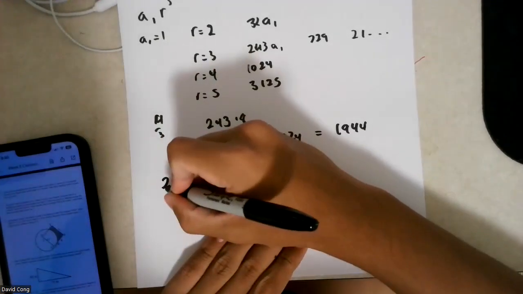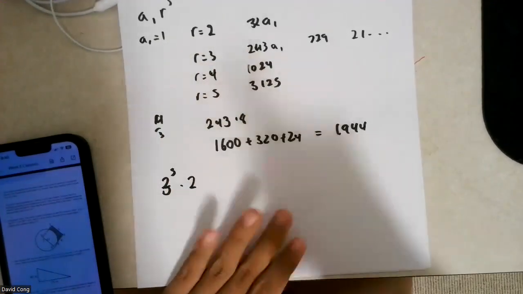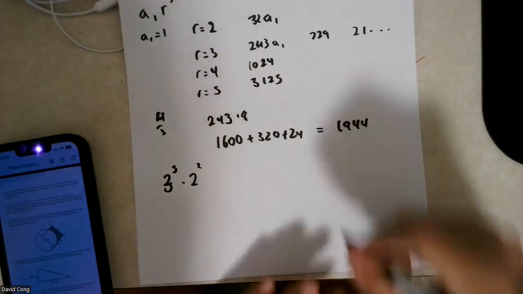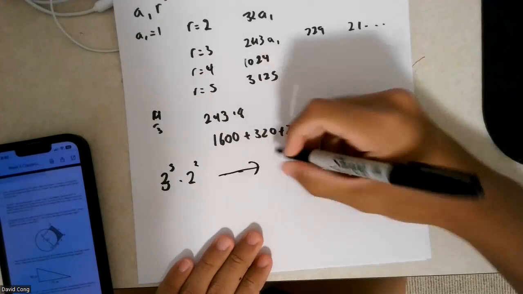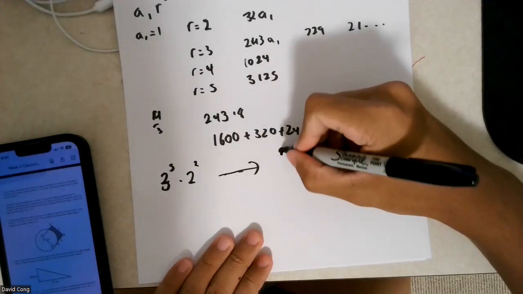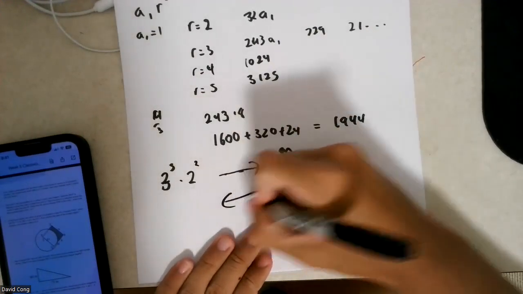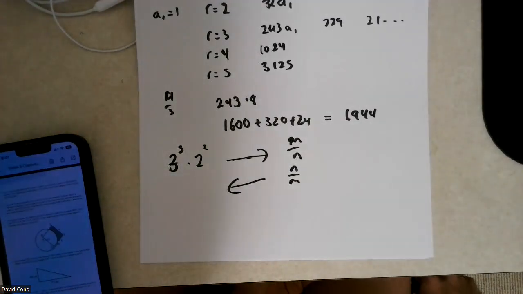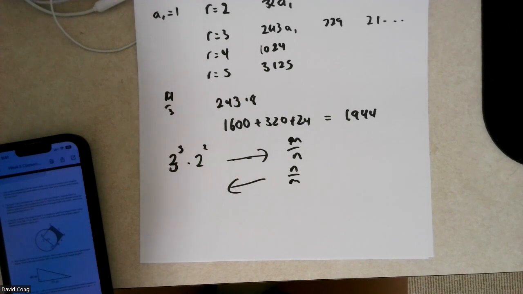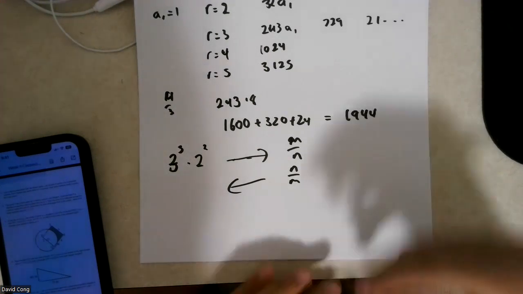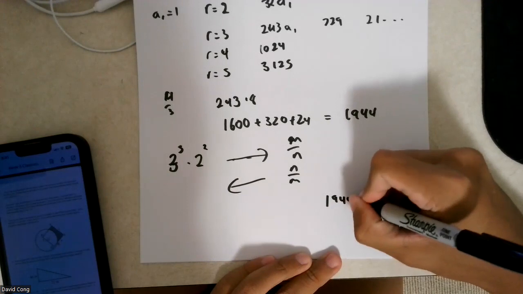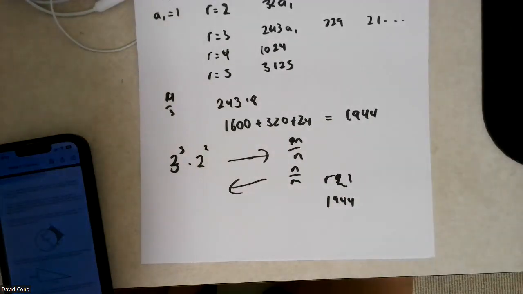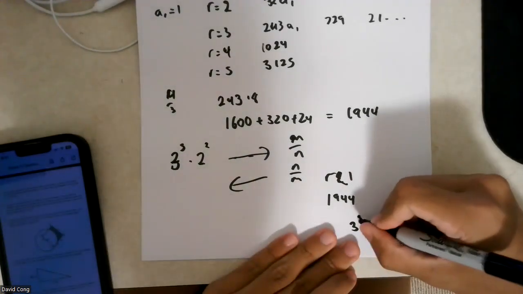We have 2 with 3 to the 5th times 2 squared. But now, as we said, working forward with a ratio m over n is the same as working backwards with a ratio n over m, because that's how series work. Multiplication goes forward and backwards. What does this tell us? Let's work backwards now with a ratio less than 1.